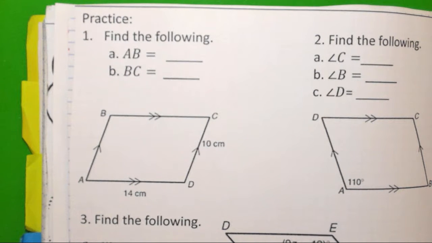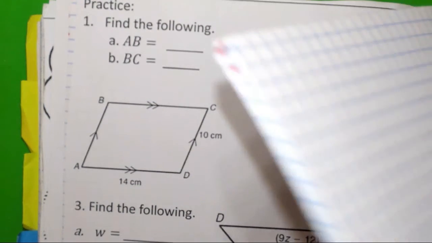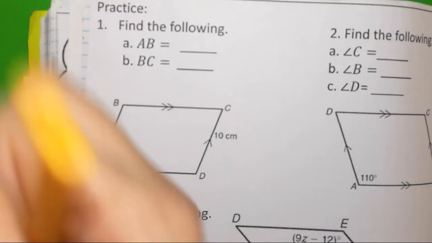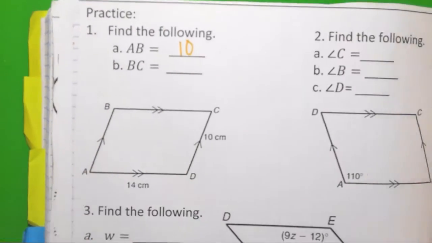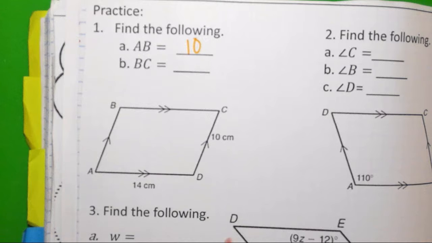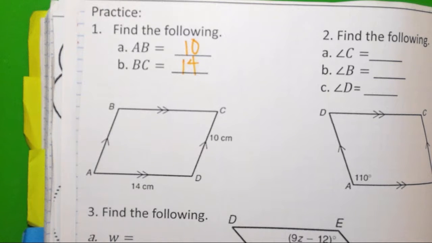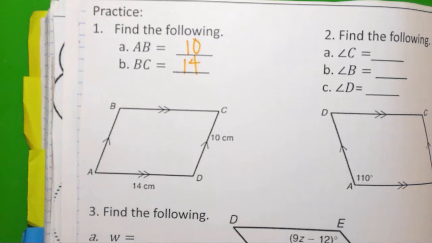Alright, so it says to find the following. AB equals BC. AB is going to be congruent to what? So what's the measure of it? 10. It gives you the measure in there. Alright, and BC is going to be congruent to what? So what's the measure of it going to be? Fantastic. No, we're finding the measure of it.